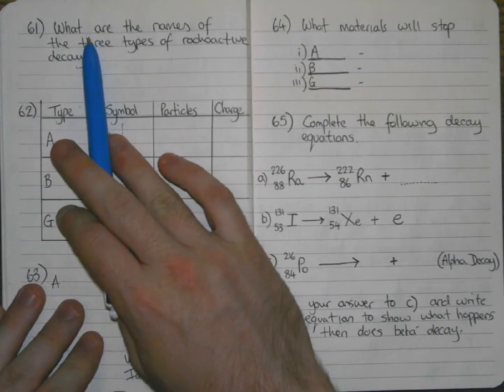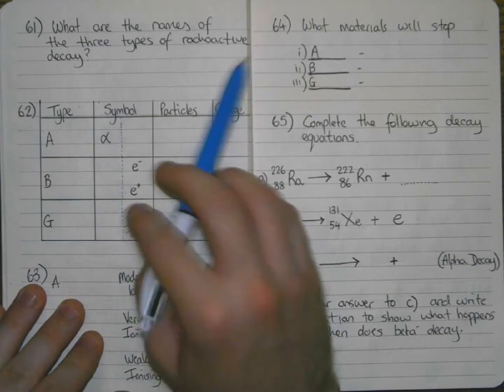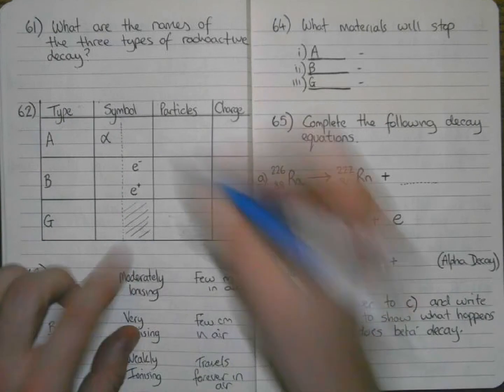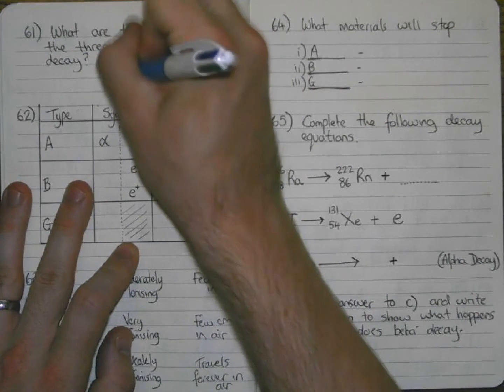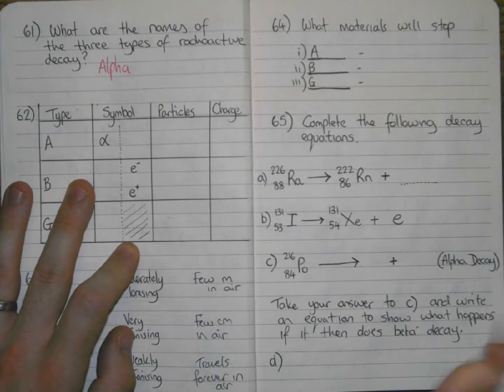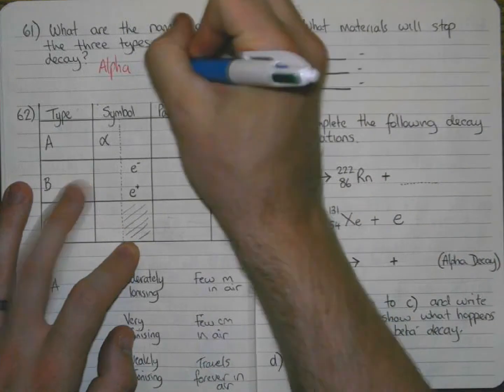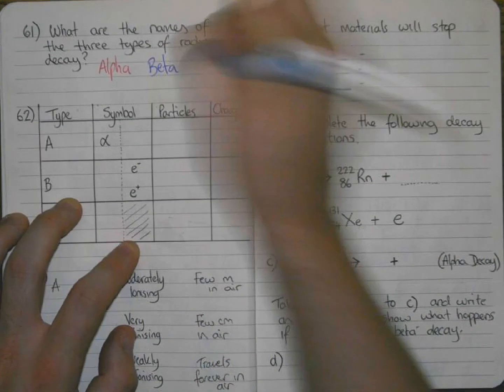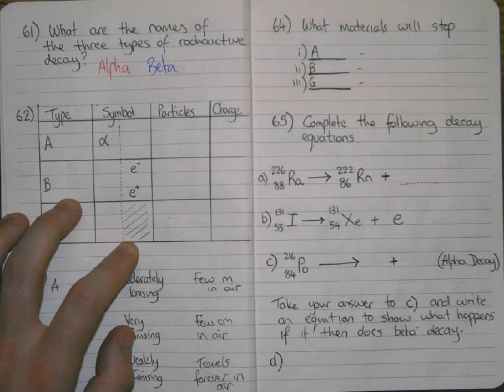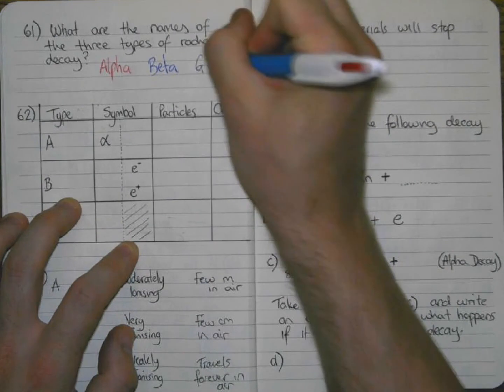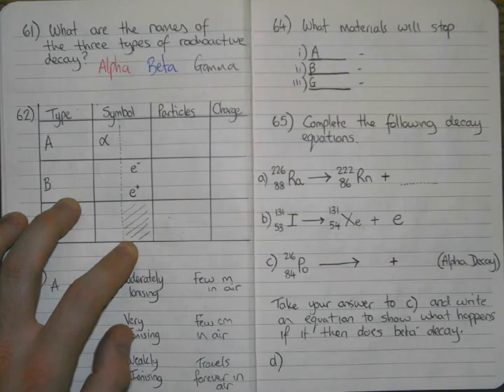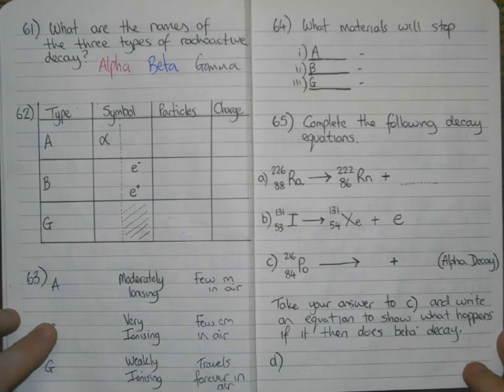Next, what are the names of the 3 types of radioactive decay? Alpha is positively charged. Beta is negatively charged. And gamma doesn't have a charge.